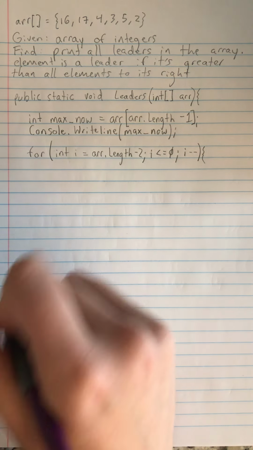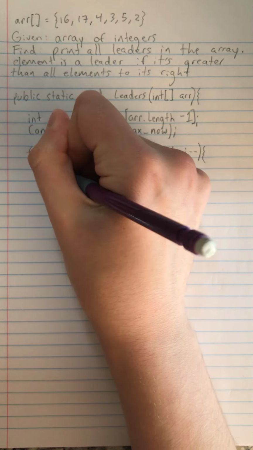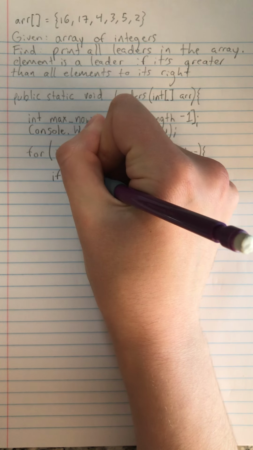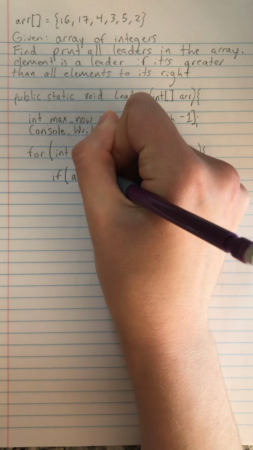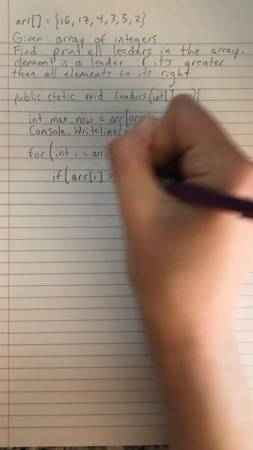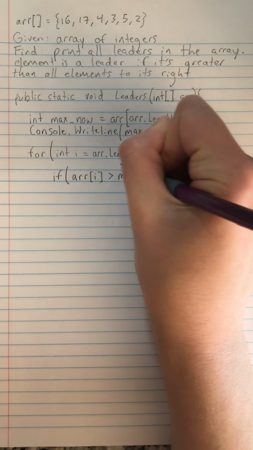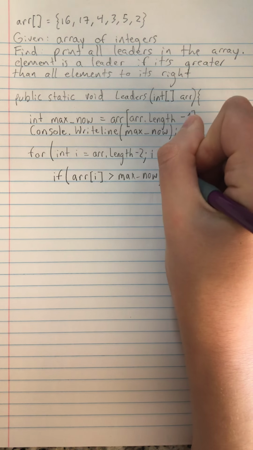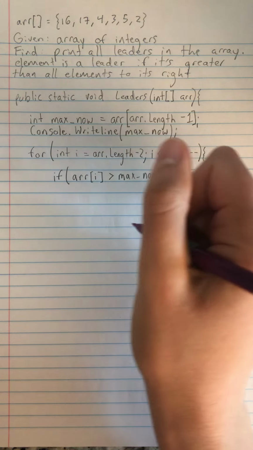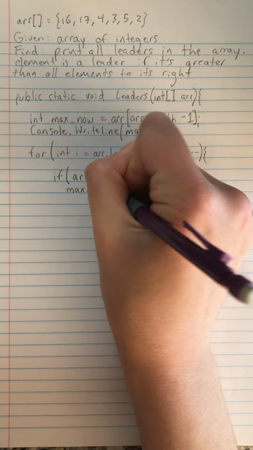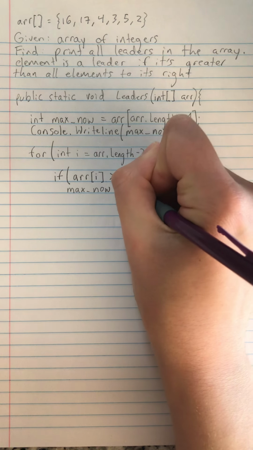What we'll do inside this for loop is, if the ith element is greater than max now, max now will become that ith element.